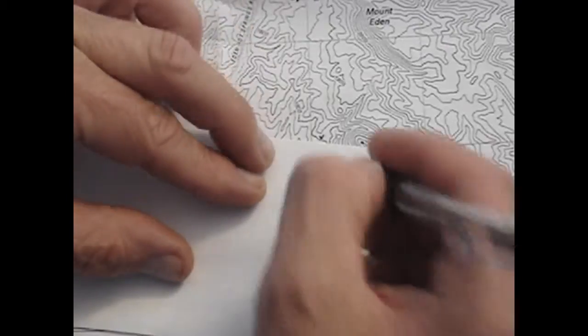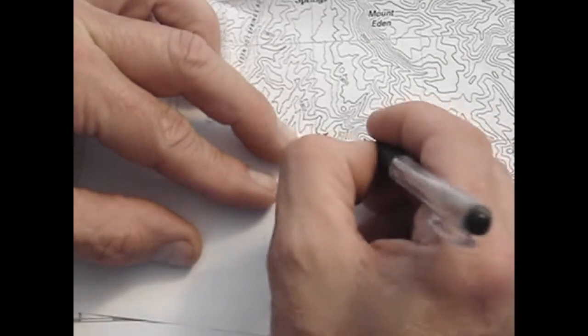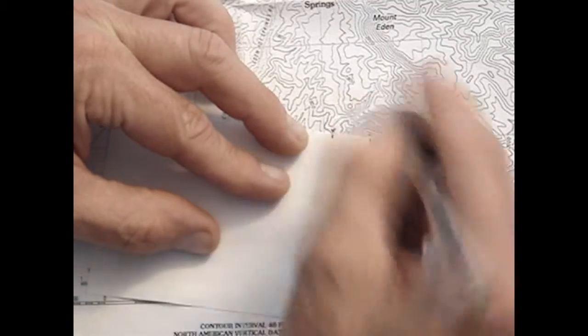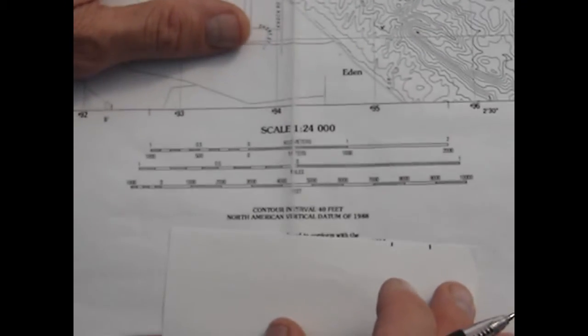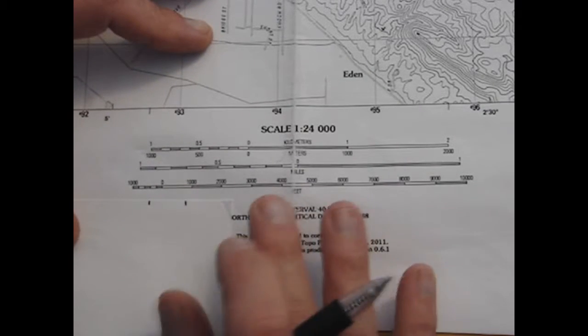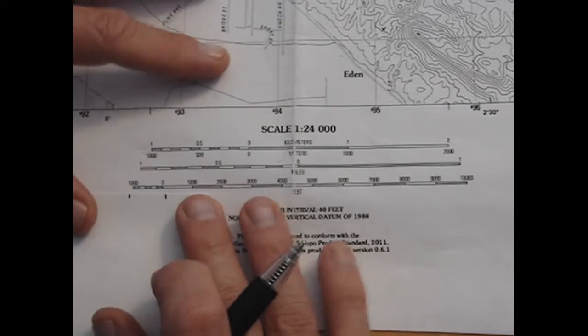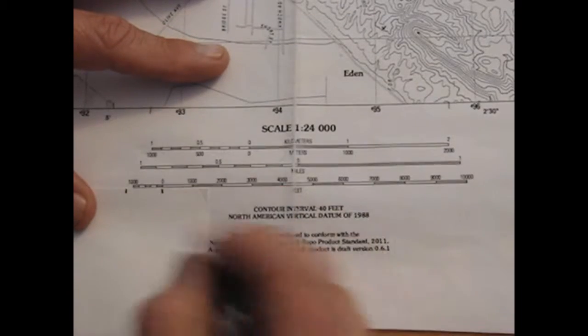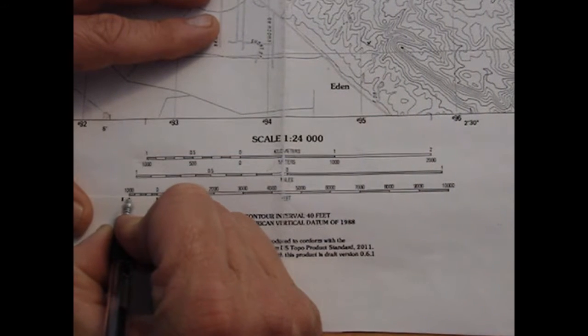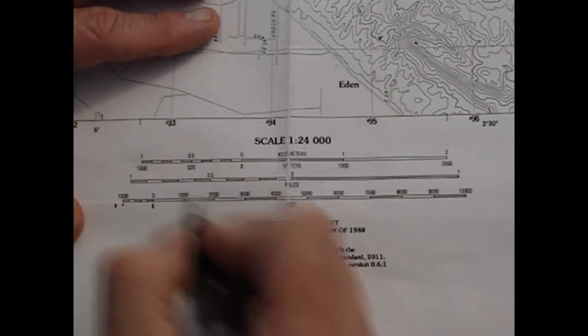Take a blank piece of card, line those marks up, make a tick mark on each point, and then bring it down to where your legend has the scale marks. I'm going to put that on feet. So right here you have 0 to 1,000 feet. It looks like it's about 200 feet more.